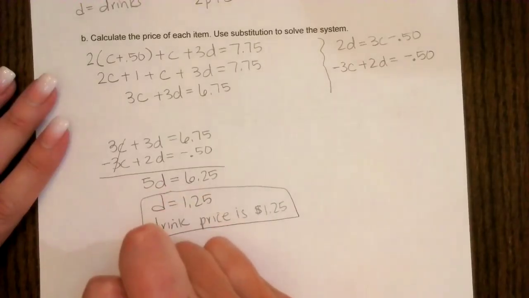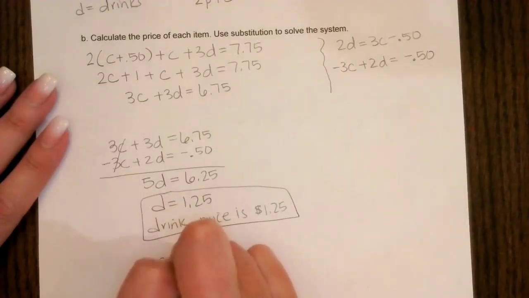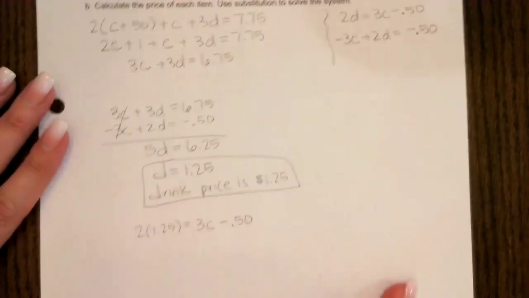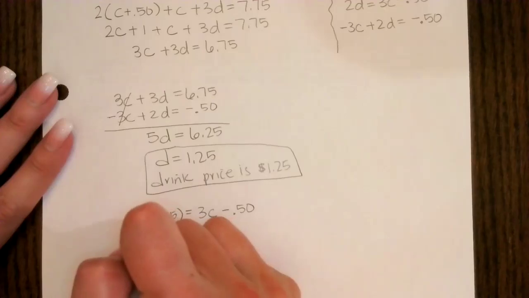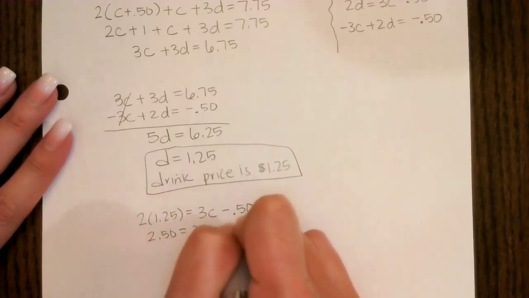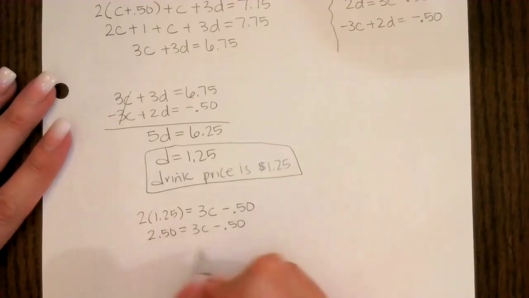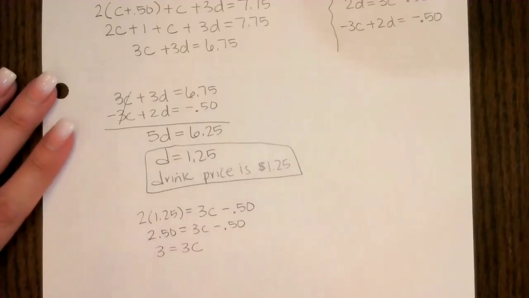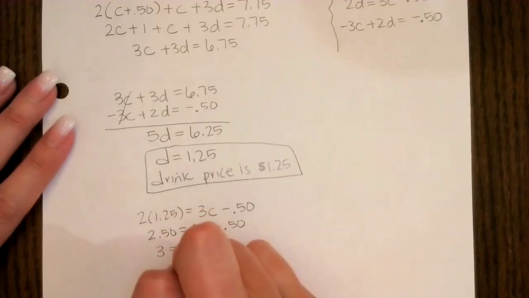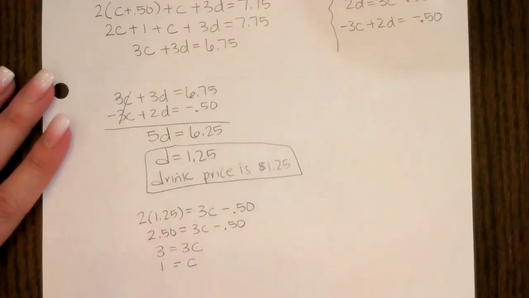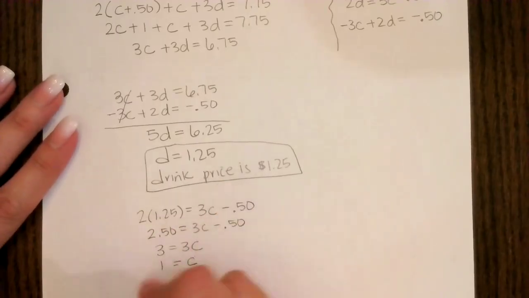So 2 times $1.25 equals 3c minus 0.50. This gives me $2.50 equals 3c minus 0.50. I add the 0.50, so we get 3 equals 3c. So c is 1. So the candy price is $1. Also a bargain.